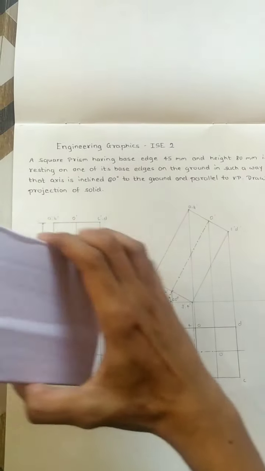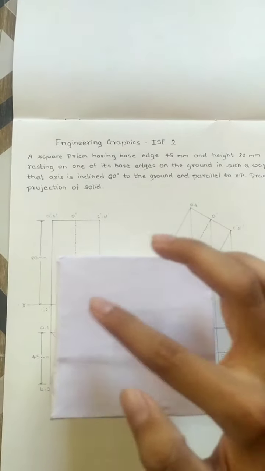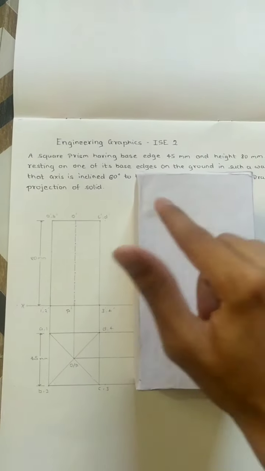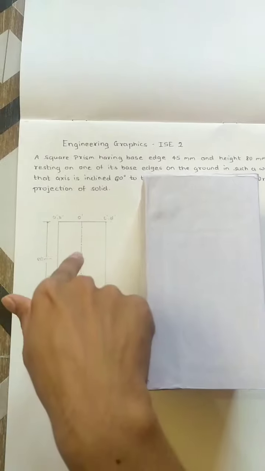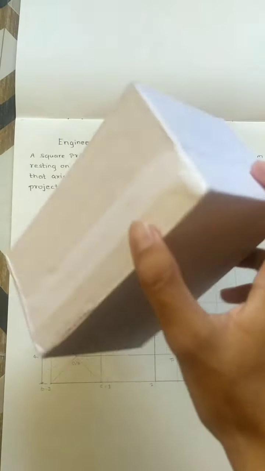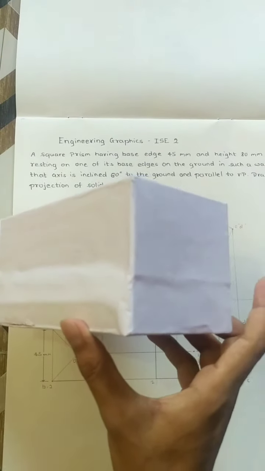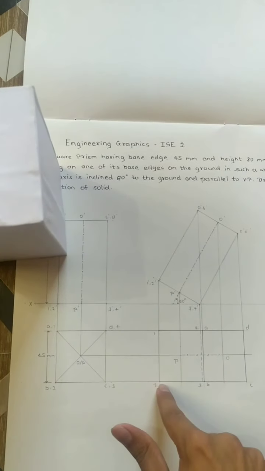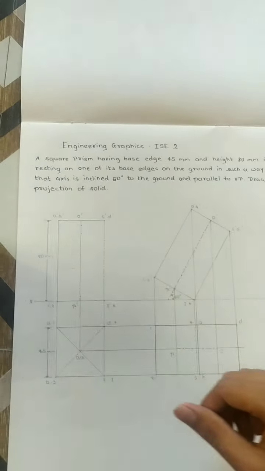Here you can see that from the top view it just looks like a square, and from the front view it just looks like a rectangle. So we have drawn here a rectangle, and after the inclination you can imagine the figure which we have drawn here. So this is the complete solution of the given problem statement. Thank you.